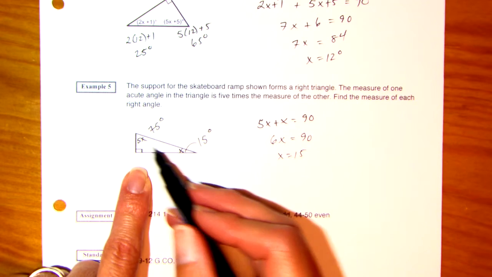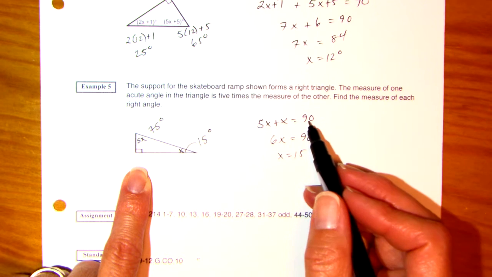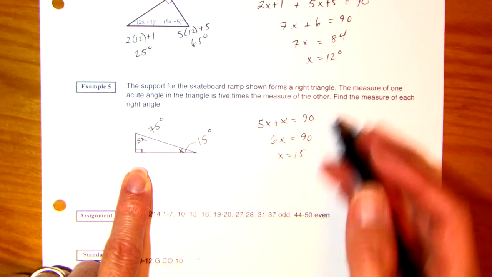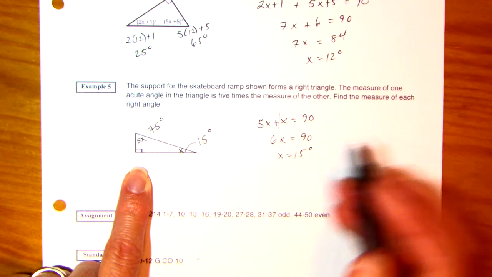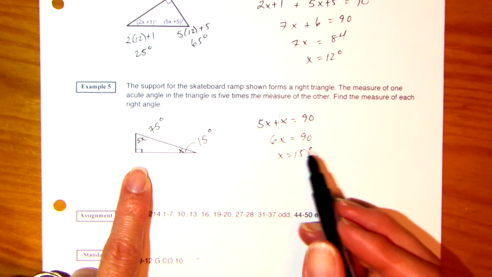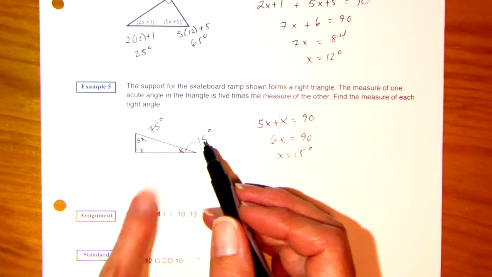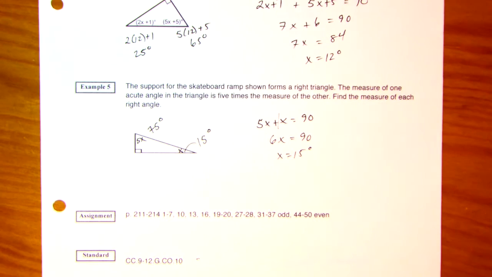So these two have to add up to equal 90. So 5x plus x equals 90. Add them up, you get 6x, because remember, there's always that 1 there. Divide both sides by 6, you get 15. Sorry, x is 15. So that means this is 15, and this will be 5 times 15, which is 75.